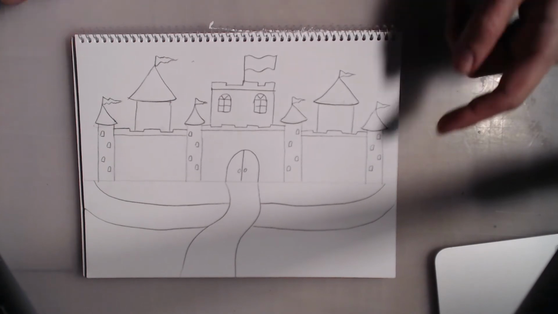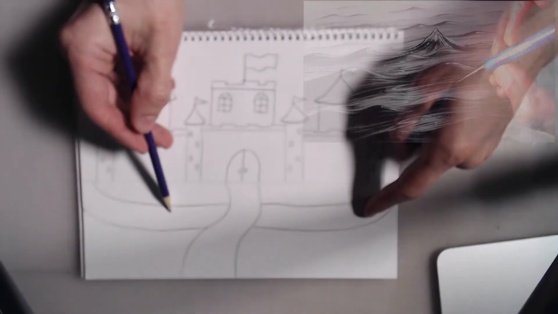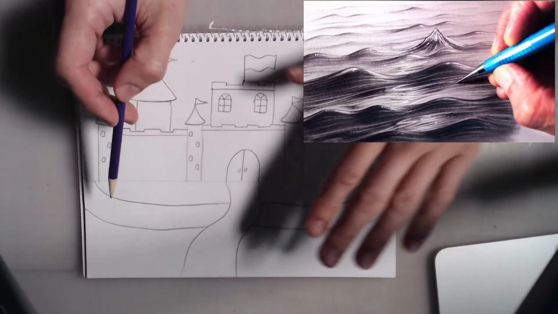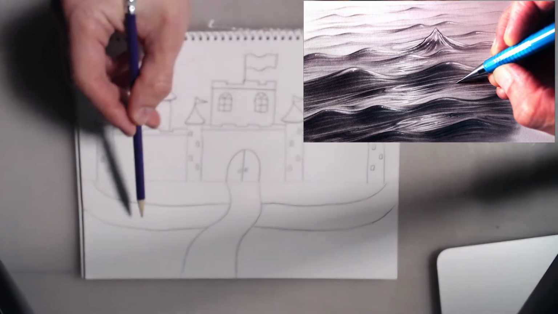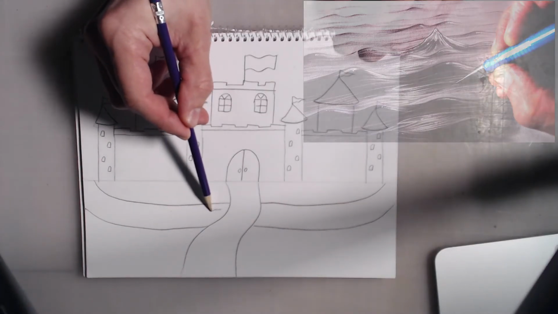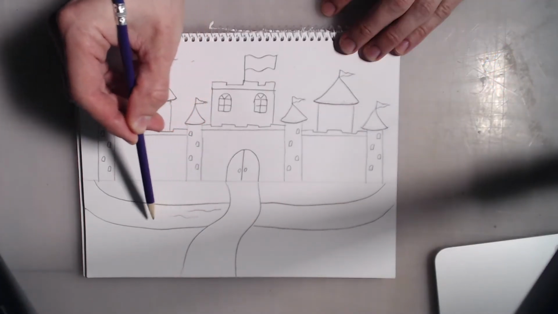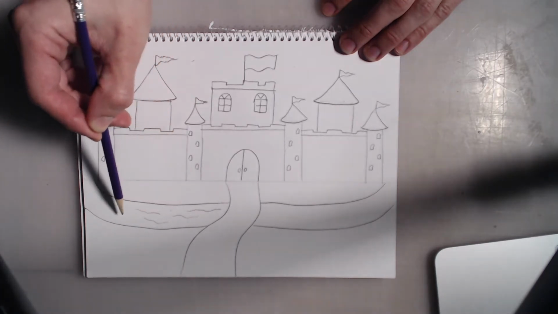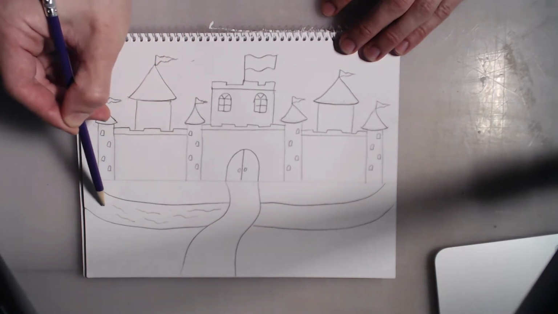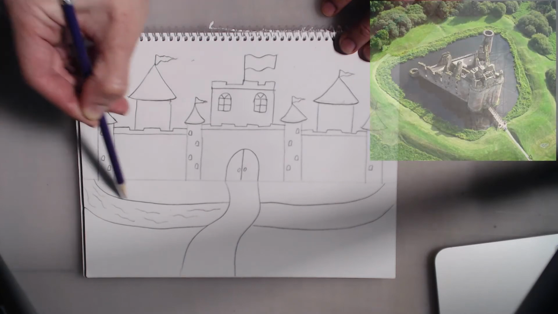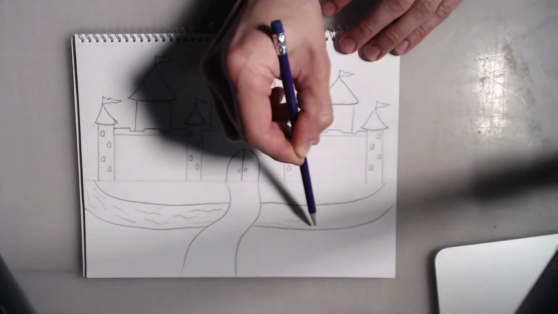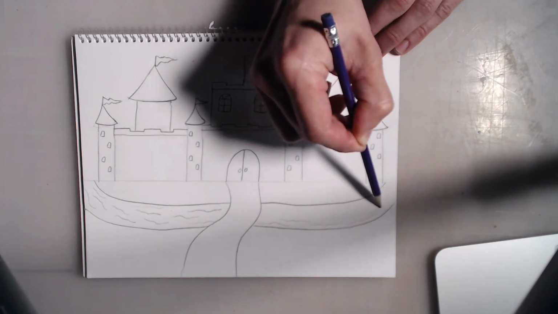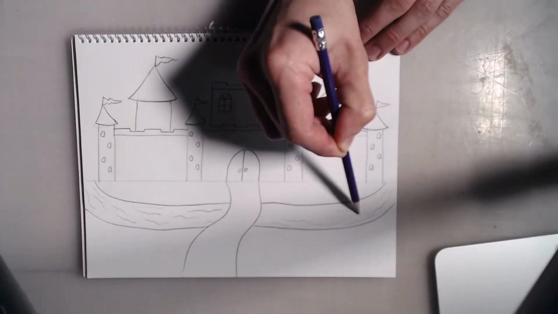For mine, I added water, and water can be still, but I want to make it look like my water's moving, maybe just a little bit. So I'm going to do short, wavy lines to show that there are some ripples in my moat going around my castle. Short, wiggly, wavy lines. That's a good water texture.